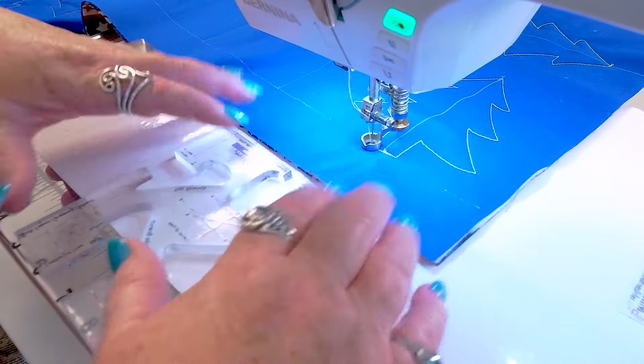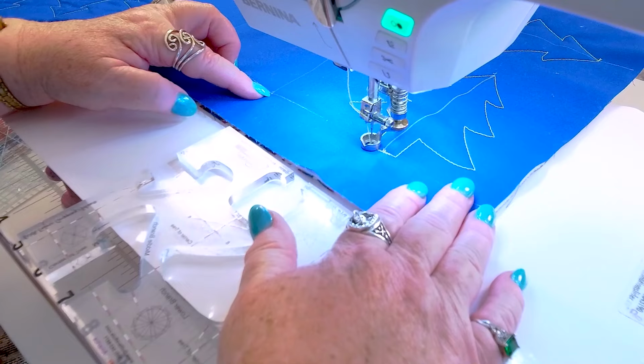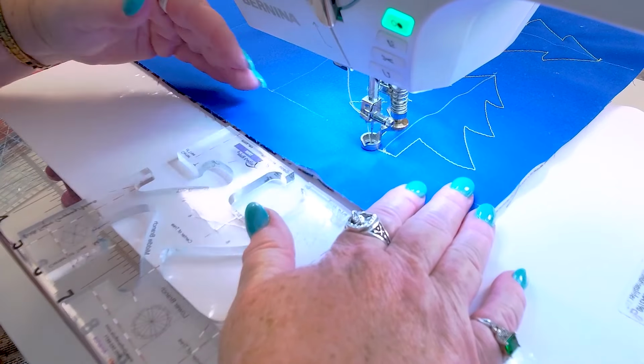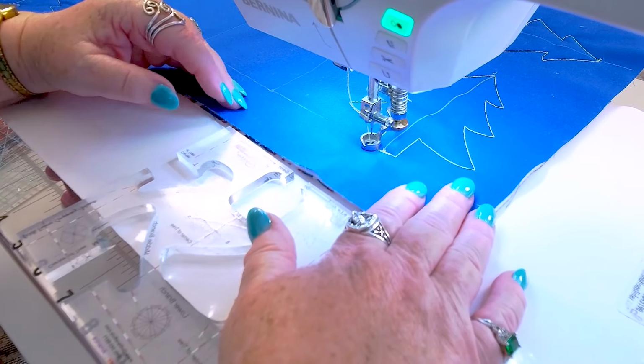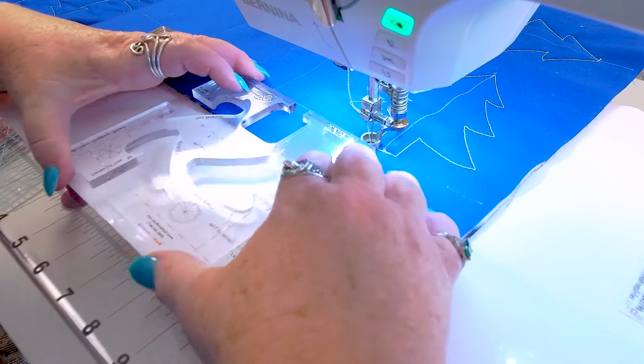All right, now you have options. You can meander your way over to the other center, or you can use your straight line tool to go right down to the next center point. Let me get myself down there.